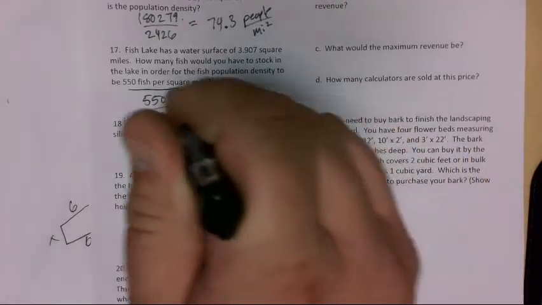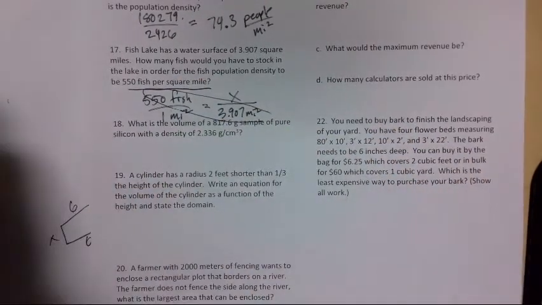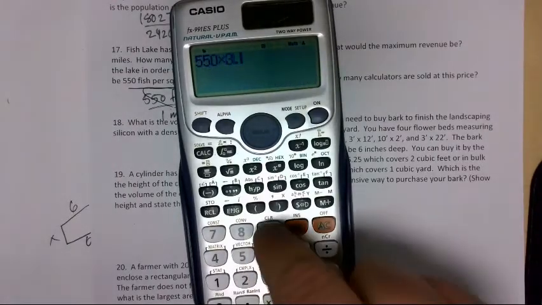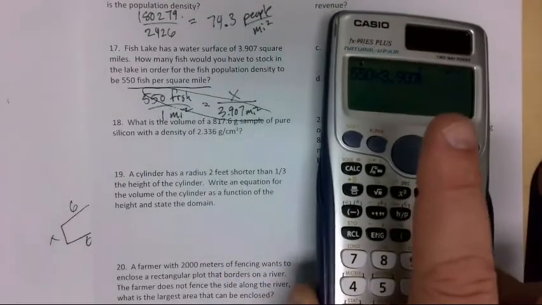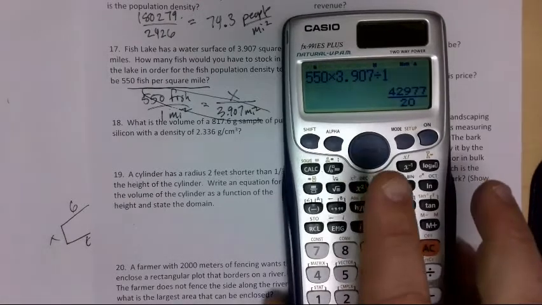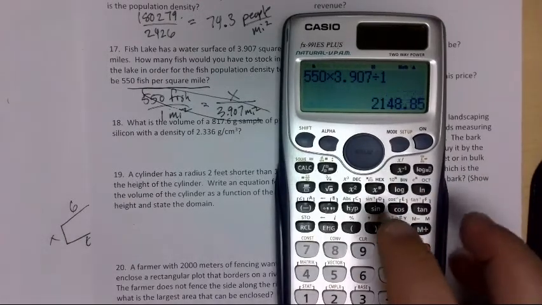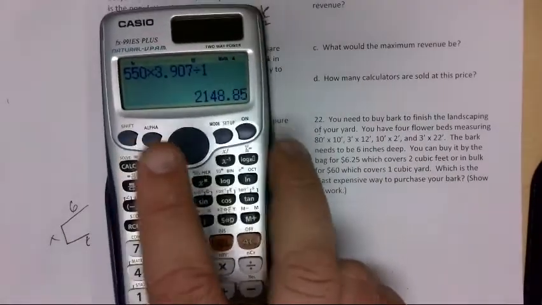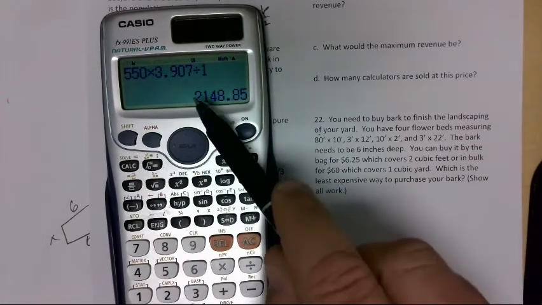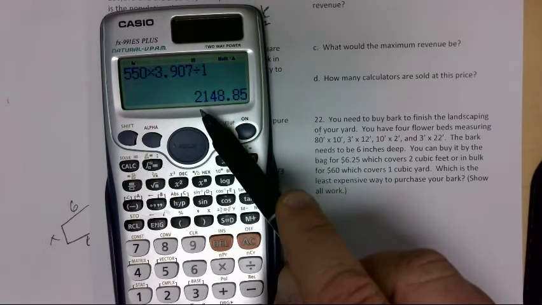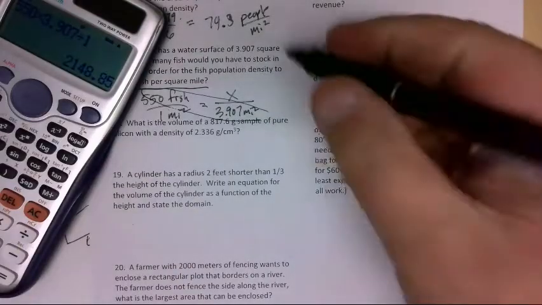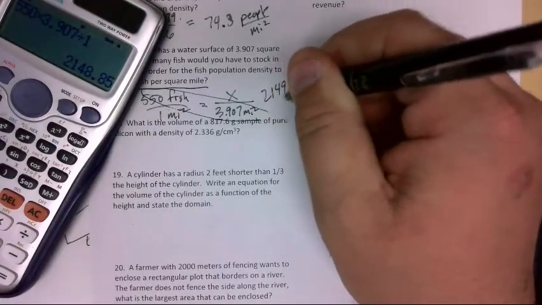Now I can cross multiply. Multiply these, divide by 1, and I get 550 times 3.907. Divided by 1 gets me that many: 2148.85. But if you stock 0.85 of a fish, that's kind of a mess. So I'm going to round that to a whole number, since I've got to do whole fish. 2,149. So 2149 fish.